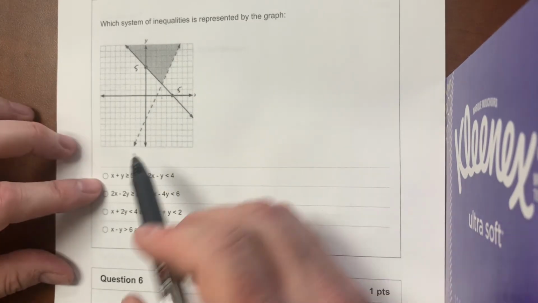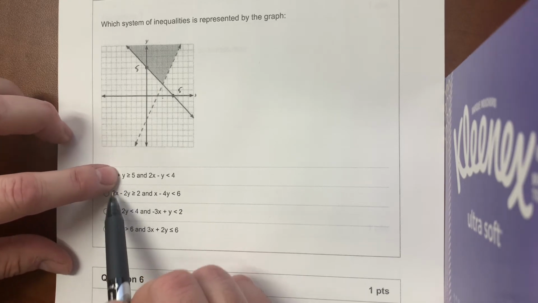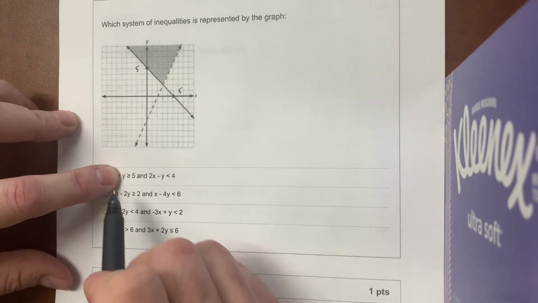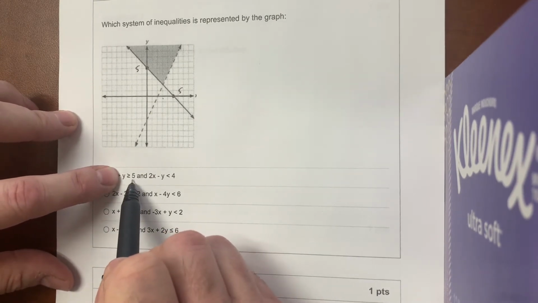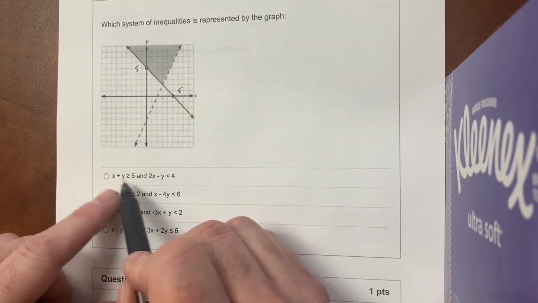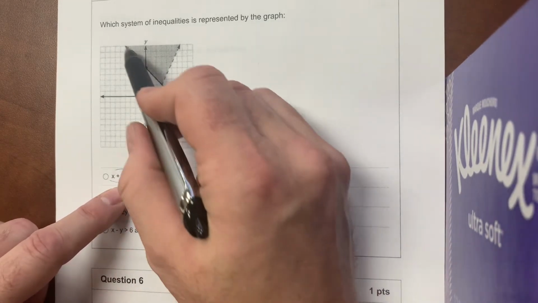Now, when I'm looking at my equations, if I take this first one, to find intercepts, I eliminate the x. I put a 0 in for x, right? Because 0 something is my y-intercept. And then right here, if I put 0 in, then I'm left with y is 5. That satisfies that. If I put a 0 in for y, then I have x is 5, and that satisfies that. This is an appropriate equation for that line.